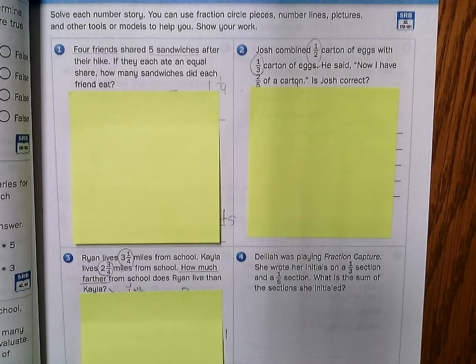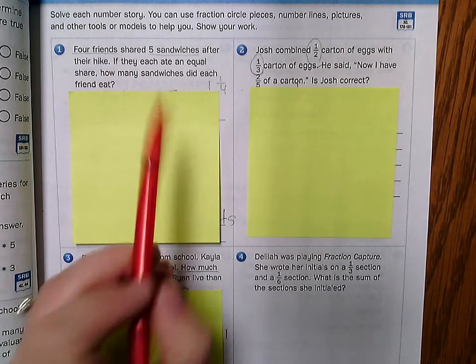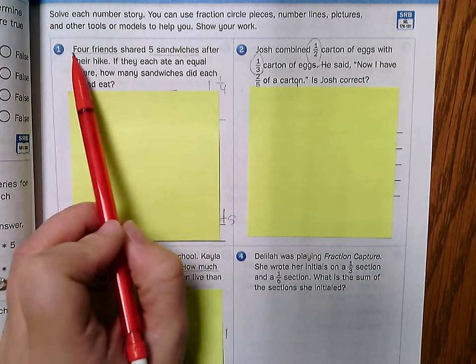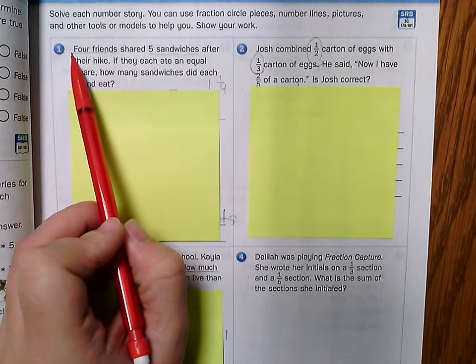Okay, we're talking about fraction number stories today. So looking at number 1, it says 4 friends shared 5 sandwiches after their hike. If they each ate an equal share, how many sandwiches did each friend eat? So when we work with fractions in story problems, we've been talking about objects and shares. So looking at this problem, I can see I have 5 objects, 5 sandwiches, and 4 shares. 4 friends are sharing them.